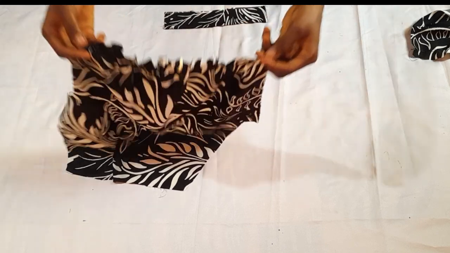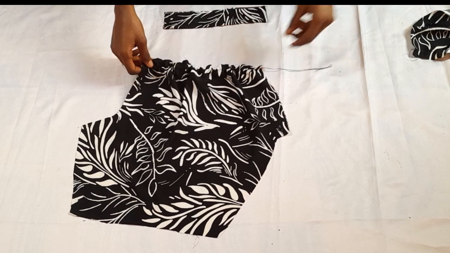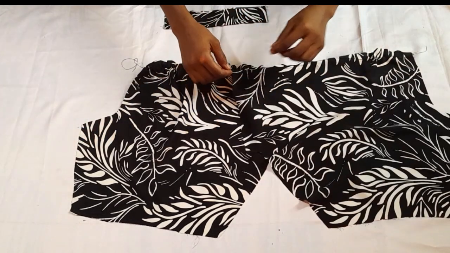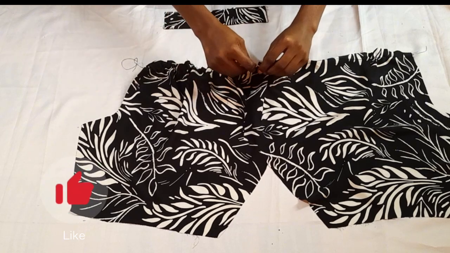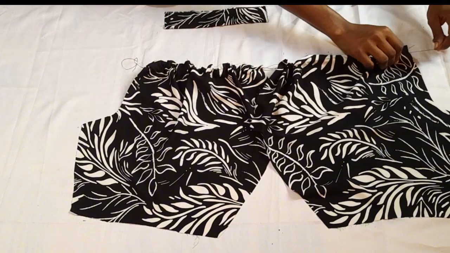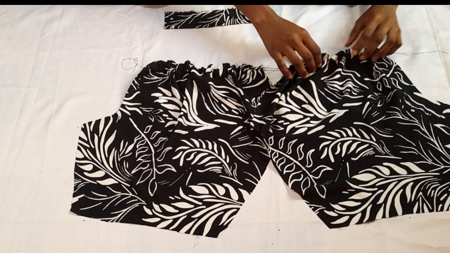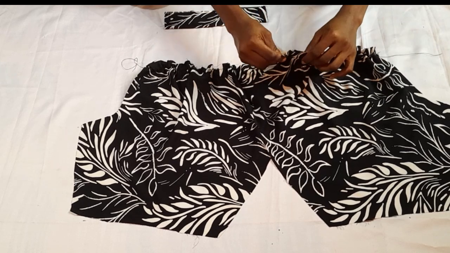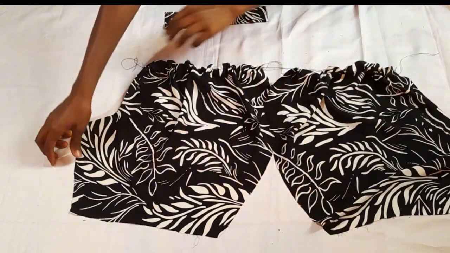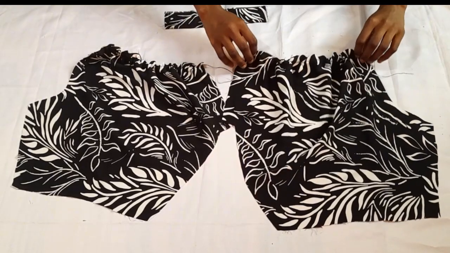So guys, as you can see, I used my sewing machine to create my gathers for my back pattern. Okay, so here are the two sides of my back pattern.